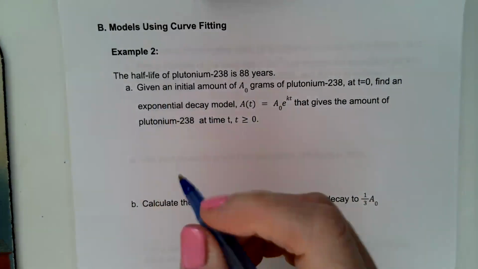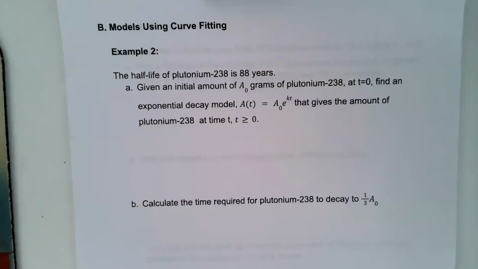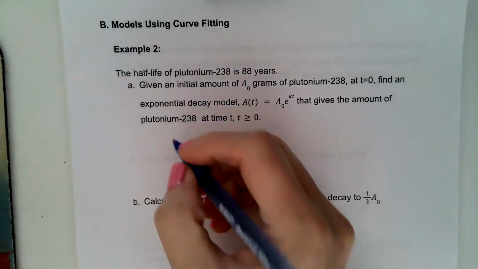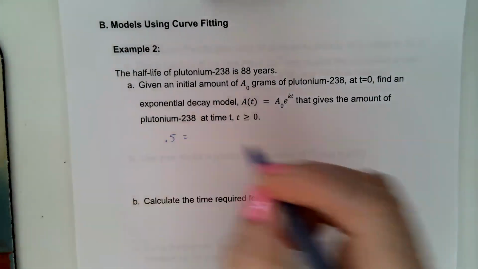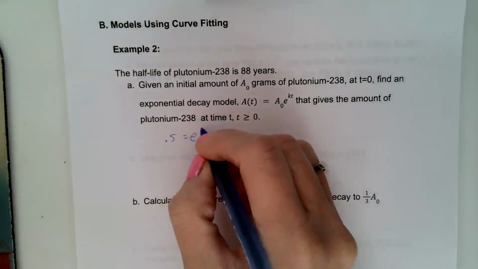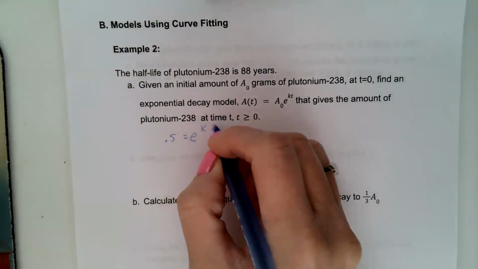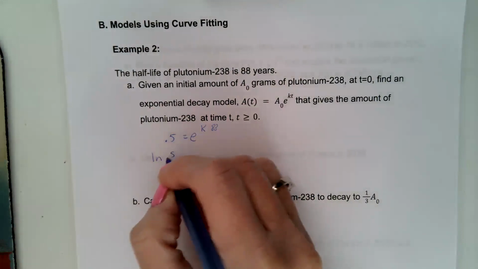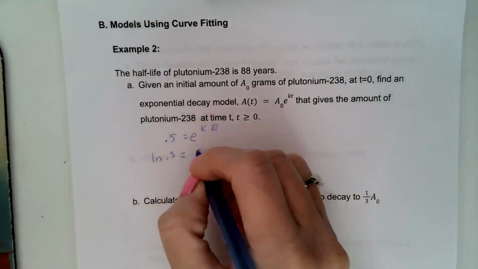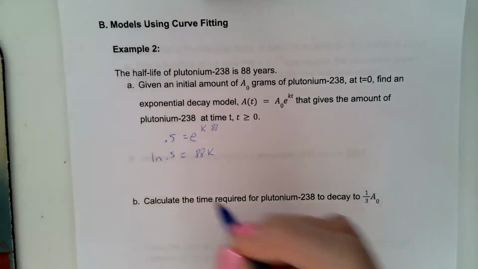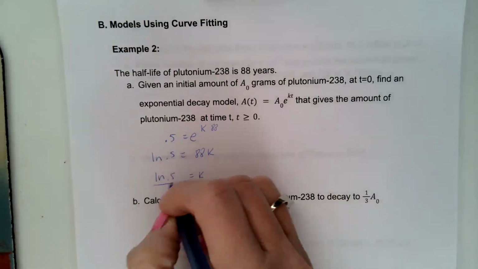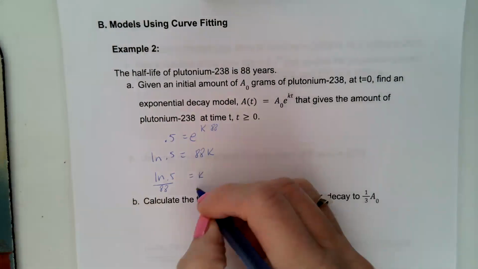So the half-life meaning this is going to be 0.5, is 88, and taking the natural log of both sides and dividing by 88, we know what K is.